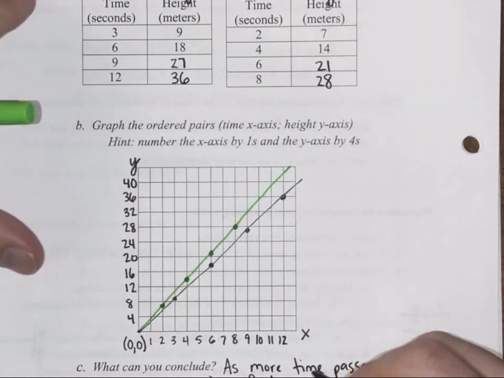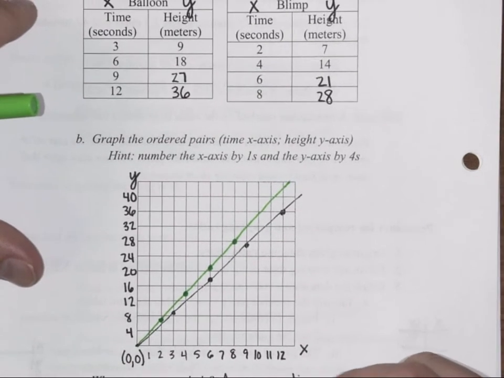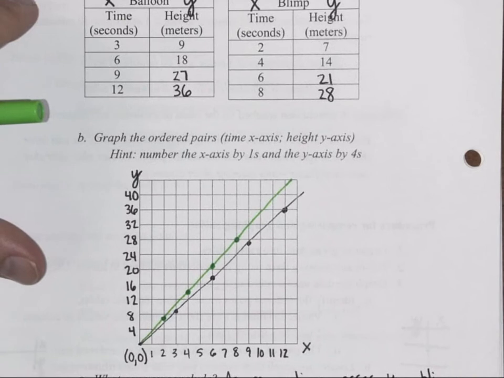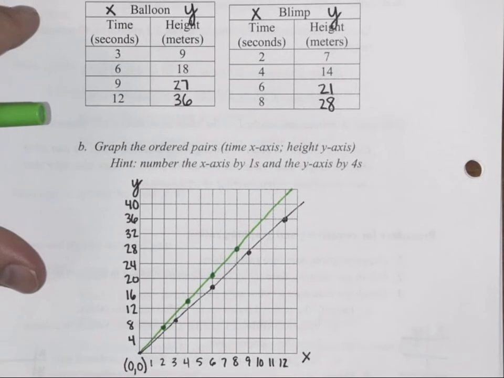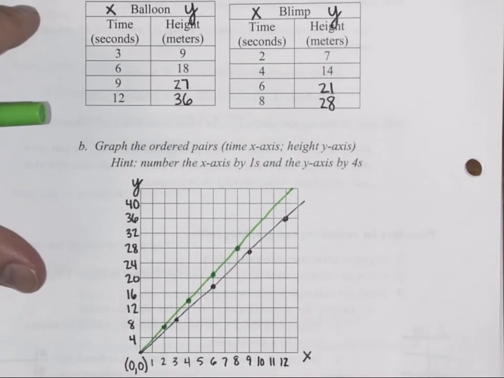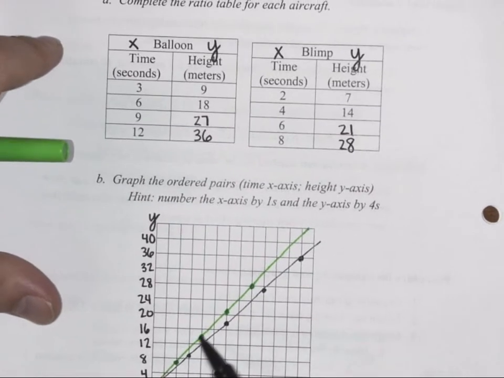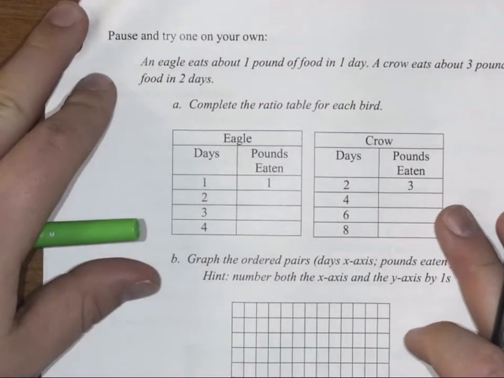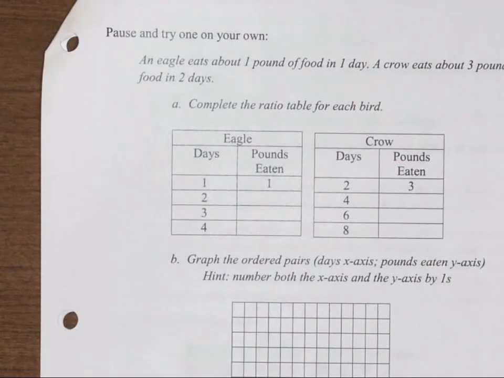And we can also conclude that the balloon rises slower. Okay, so which aircraft rises faster? We know that it is the blimp, because we can clearly see that the blimp's line is going higher. Okay, I would like you to now pause and try one on your own.